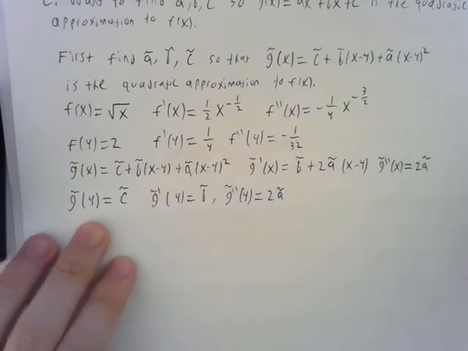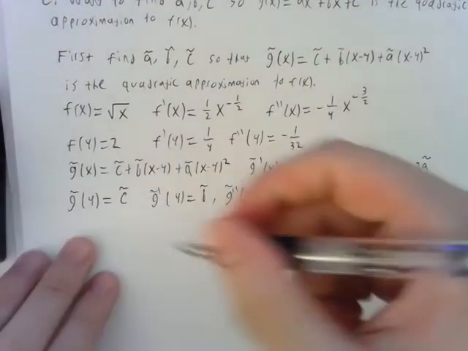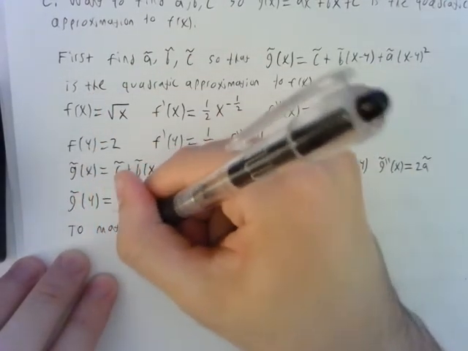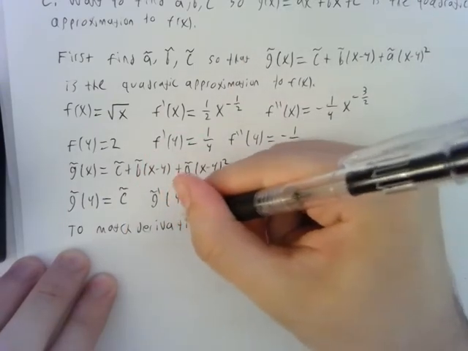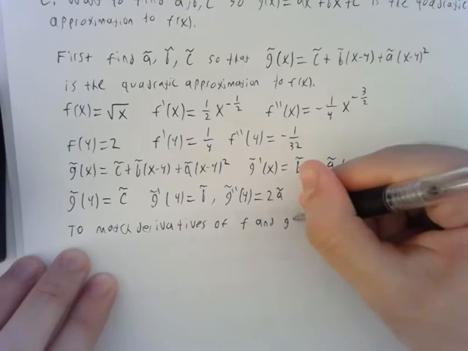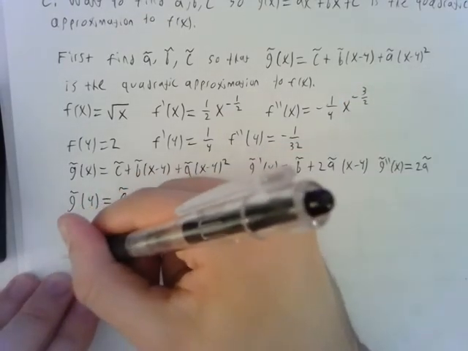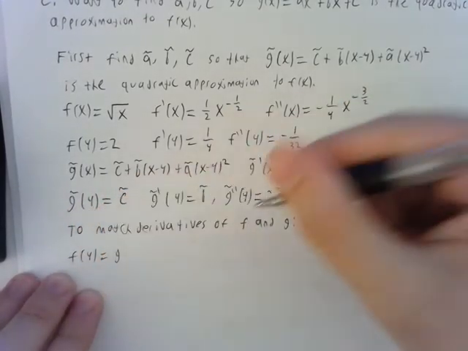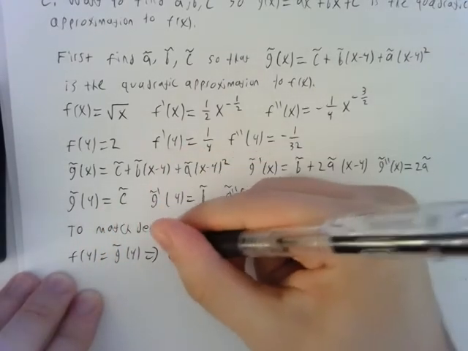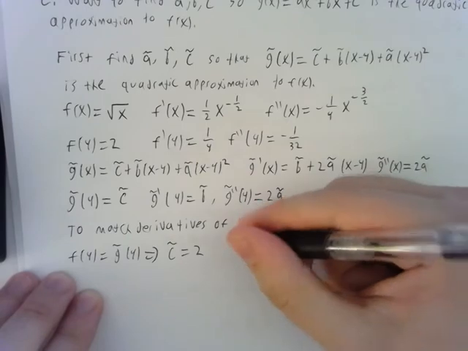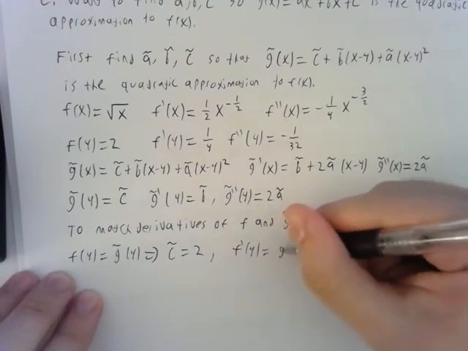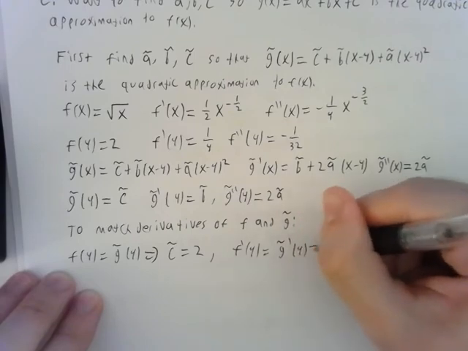Now let's compare these equations. To match derivatives of f and g, we have f of 4 equals g tilde of 4, which implies that c tilde should be equal to 2. f prime of 4 equals g tilde prime of 4 implies that b tilde should be equal to 1/4.